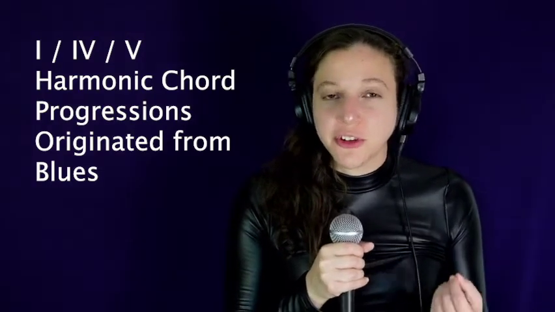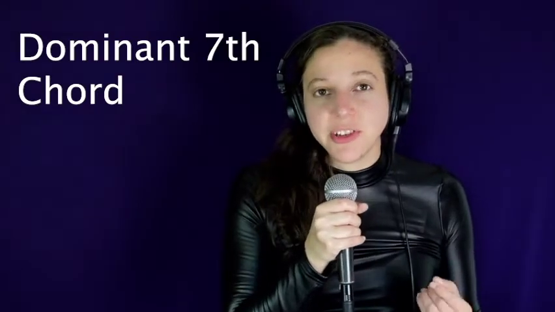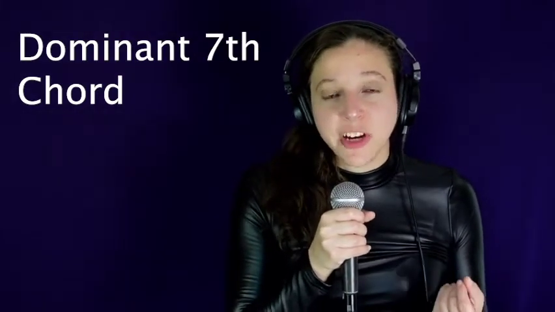For example, A, D, E, which is the 1, the 4, and the 5. 1, 4, and 5 are the numerals of the chords in a certain key. Rock music is often based around the 1, the 4, and the 5, and that is something that came from blues music. Rock music frequently makes use of the dominant 7th, which is a very bluesy chord.